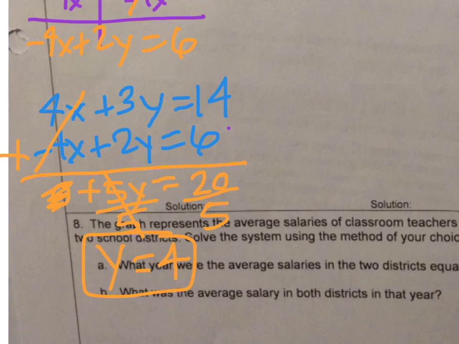Now remember, what does the solution to a system look like? It's always going to be a point. It's going to be an ordered pair, unless it's one of your special cases. So go ahead and write out your ordered pair. And where are we going to put 4? Y equals 4. It's going to be the y value of your ordered pair.